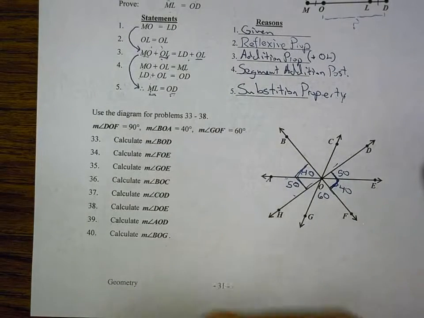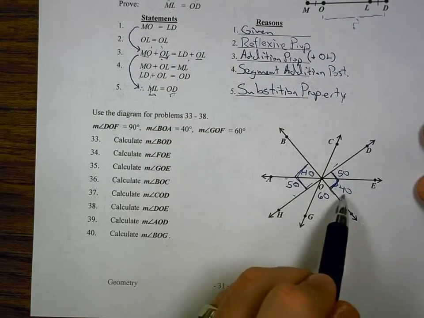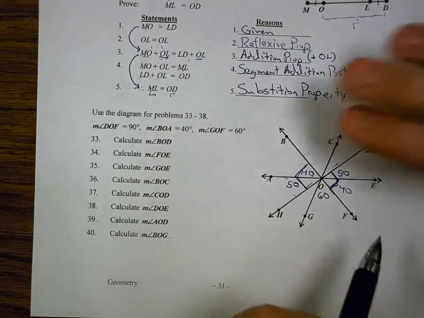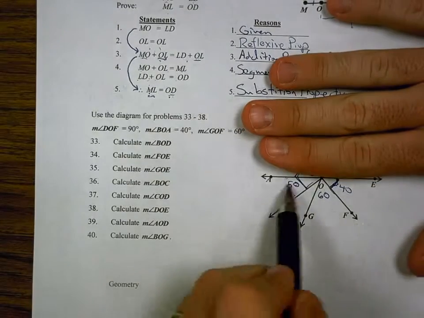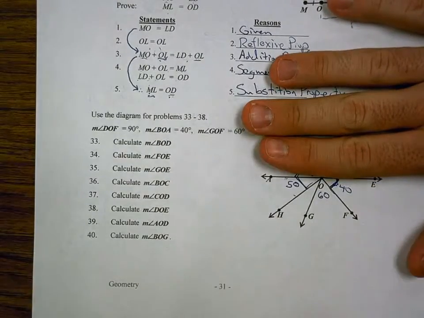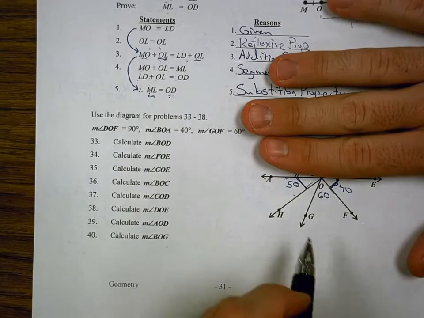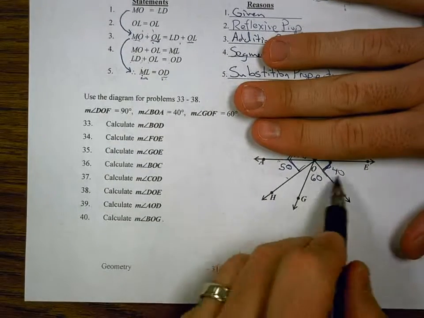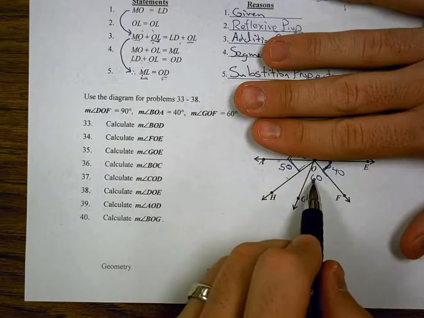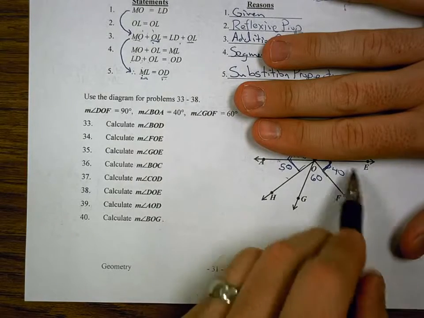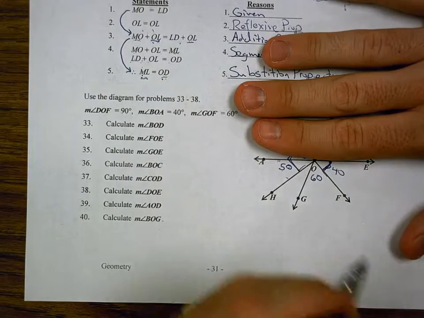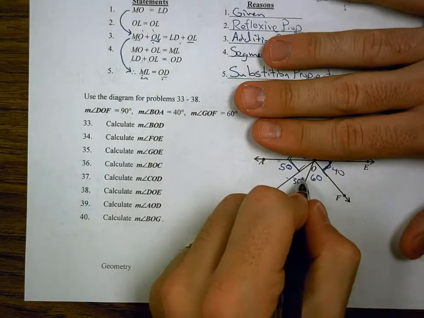Then I can go a little bit further. This AOE is a straight angle. Really, it's kind of a linear pair or a straight angle. I know this adds up to 180. I shouldn't say linear pair because then we're only talking about two angles. But here, I can line all these up. I have 50, 60, 40. That adds up to 150. What's left is 30 degrees. That goes right there.